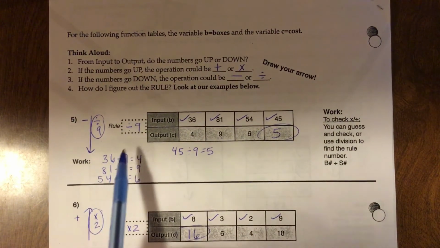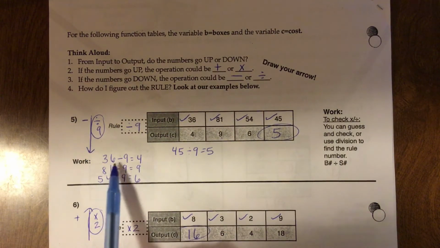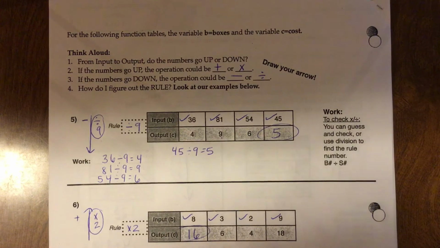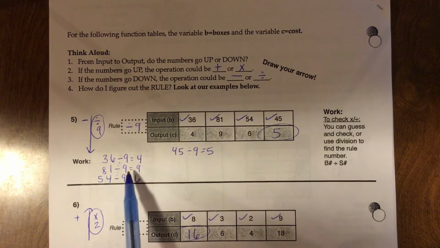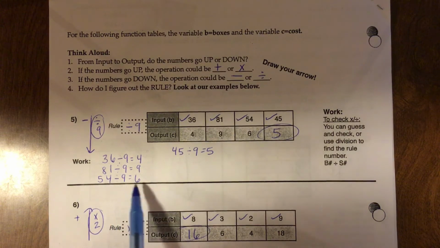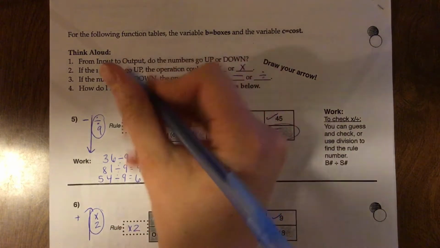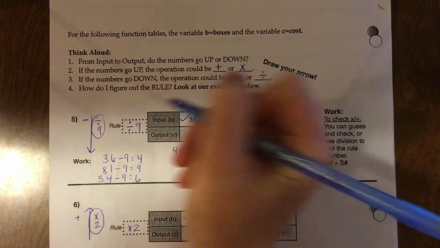To prove my rule worked, I took my input, checked the rule, divided by 9. 36 divided by 9, I got 4. It matched my output. 81 divided by 9 equals 9, matches my output. 54 divided by 9 equals 6, also matches my output. So I had check marks all the way. I knew that divided by 9 was my official rule.